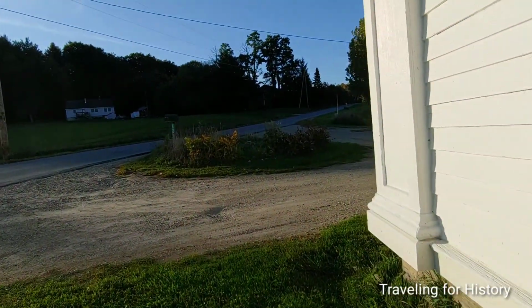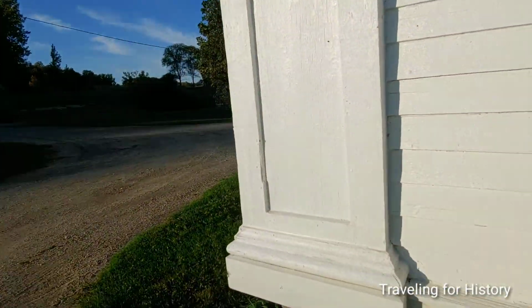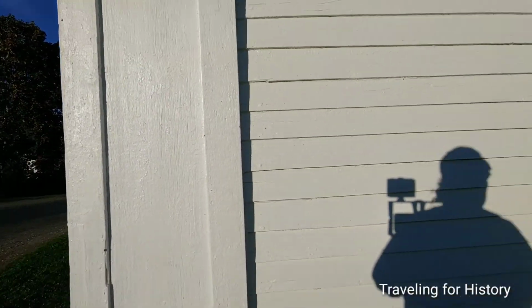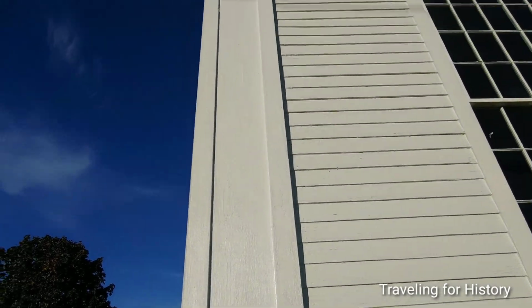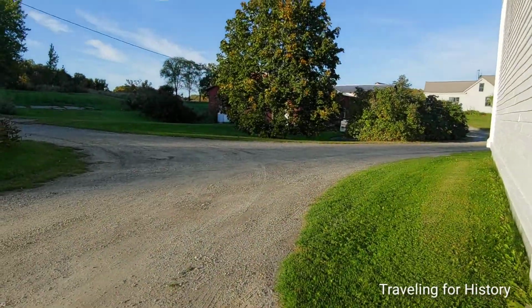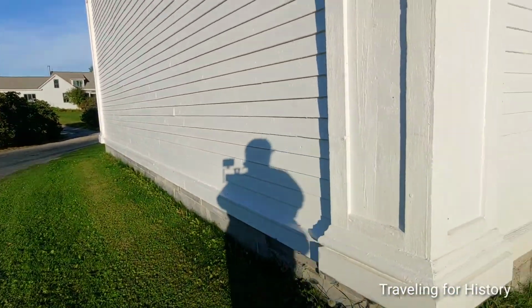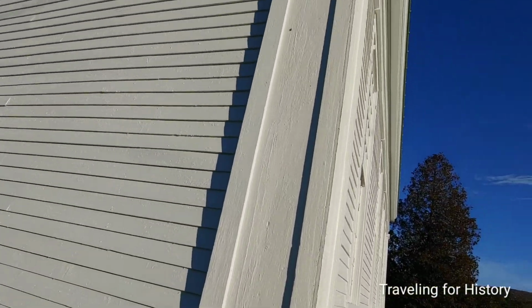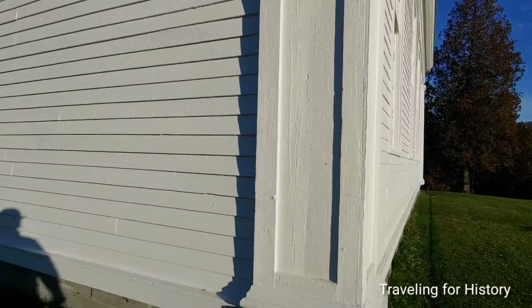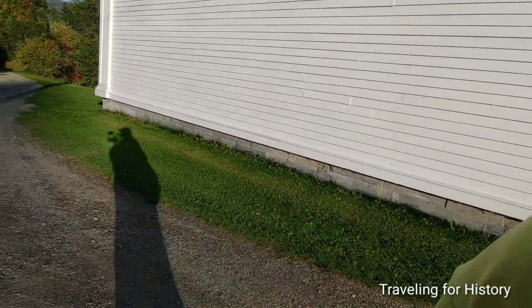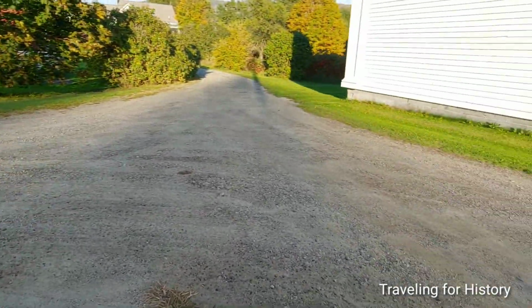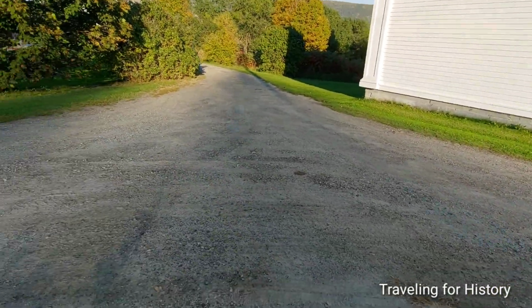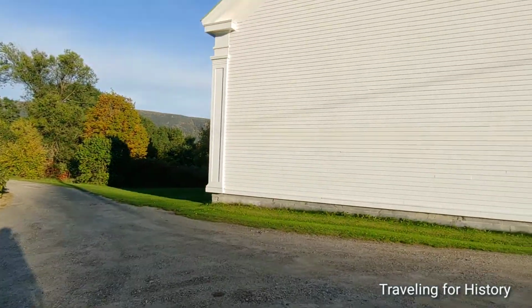All right, just about to the back end of the building. We notice pilasters also on both ends. So on each corner, there is a pilaster. All right, let me take a few steps back on this road here to take in the entire back end of the church building.